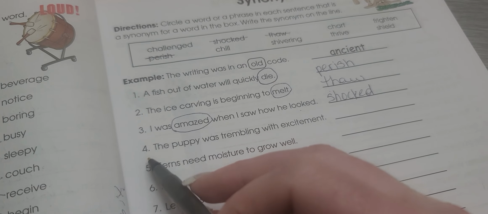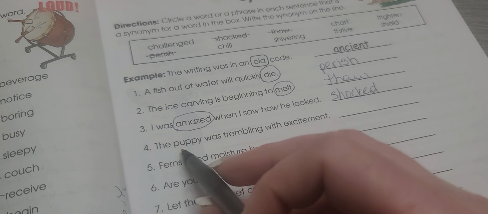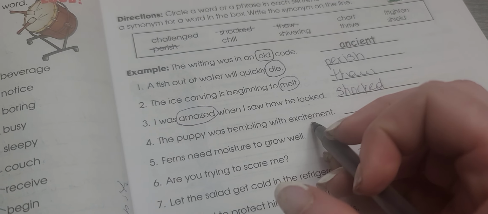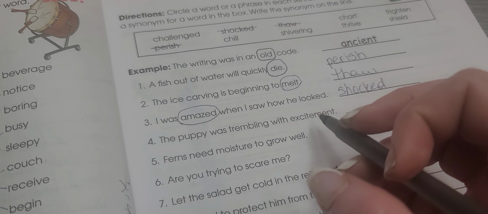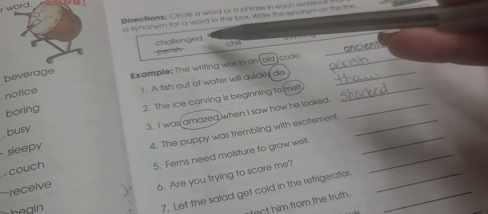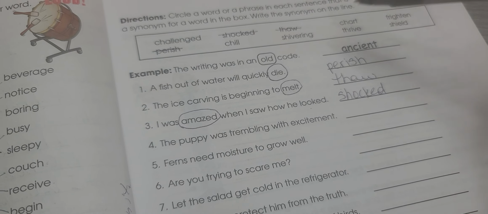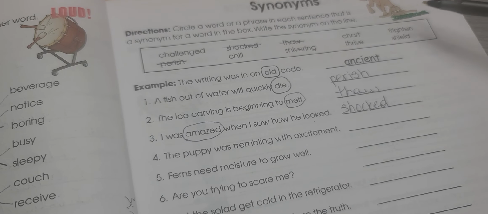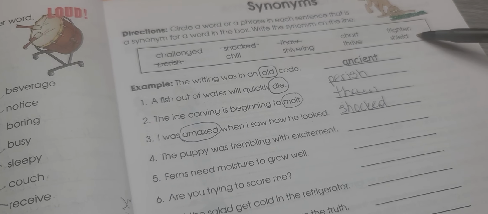Number 4. The puppy was trembling with excitement. Which word do you think is a synonym for one of our words in our word bank? Is it challenged, chill, shivering, chart, thrive, frighten, or shield?